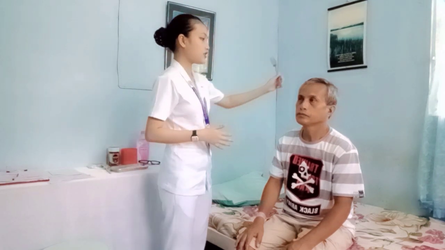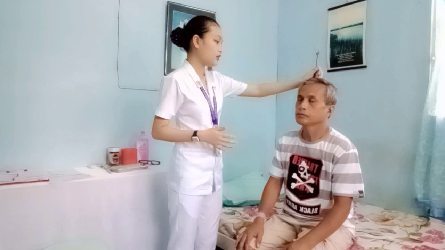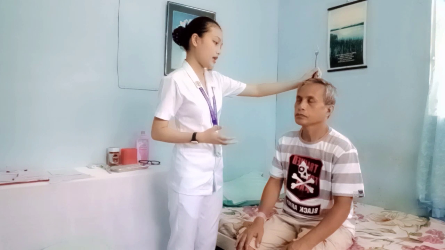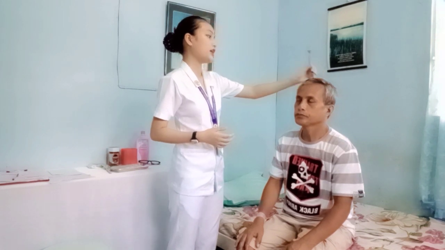Now we are going to perform the Weber's test, using a tuning fork. We are going to place it on the patient's head. Okay, do you hear that sound? Is it louder in one ear or just the same? The same. Great.